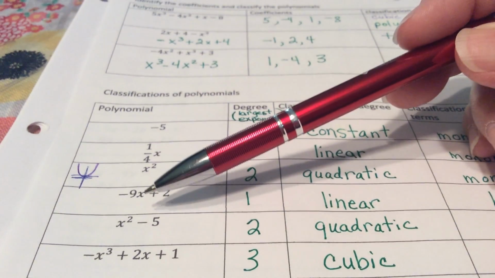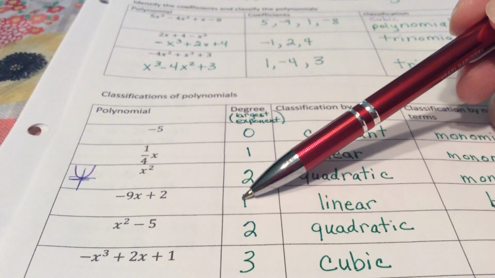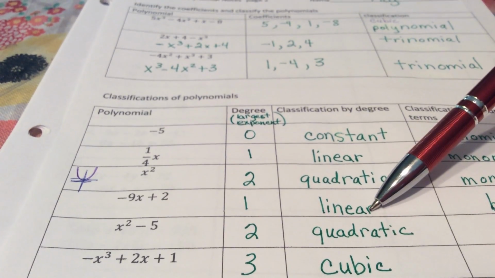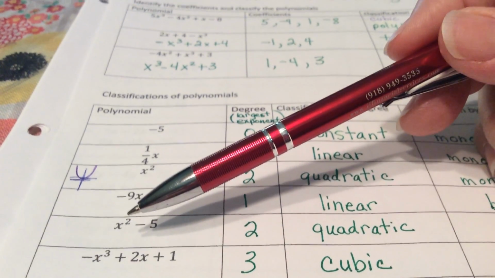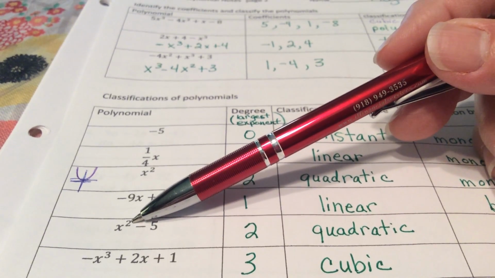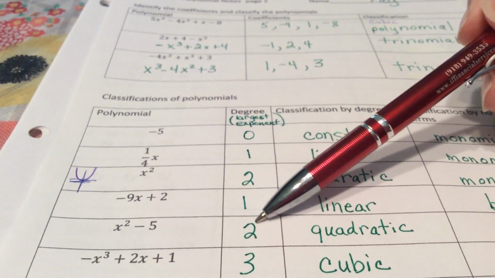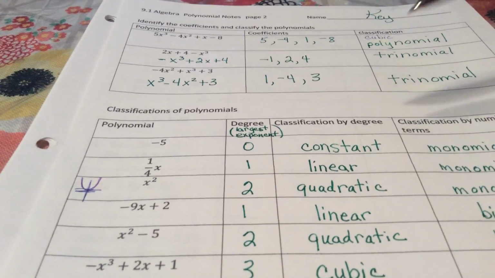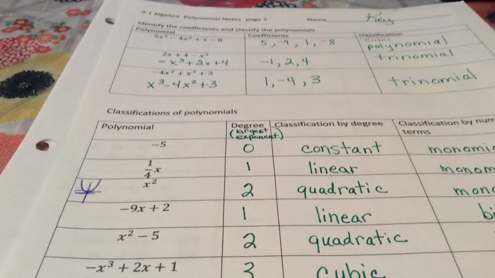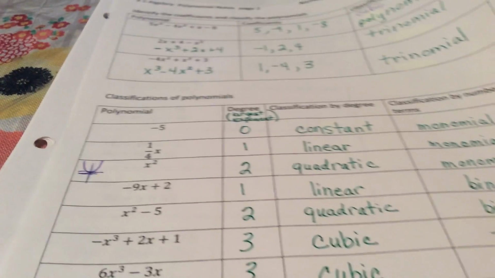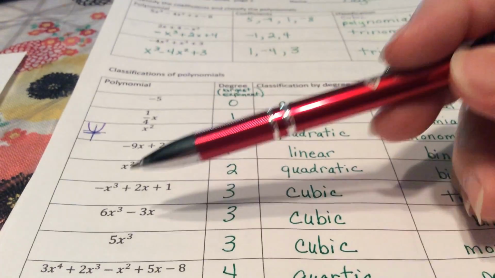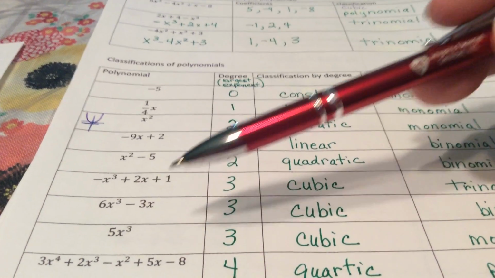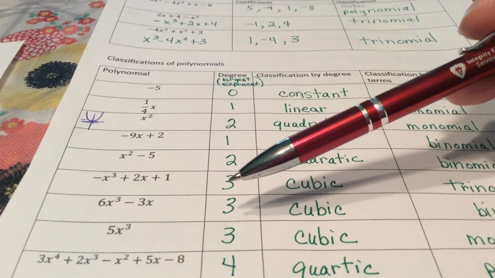On the next one, our biggest degree here is 1. Because there is only 1, it is linear. It's going to make a line. On the next one, this would again be a parabola because it has a second degree. And that second degree means its classification is quadratic. Now, each time that the degree gets bigger, there are more turns in the graph. So when we have a third degree, it's going to turn 2 times. This only turned once.